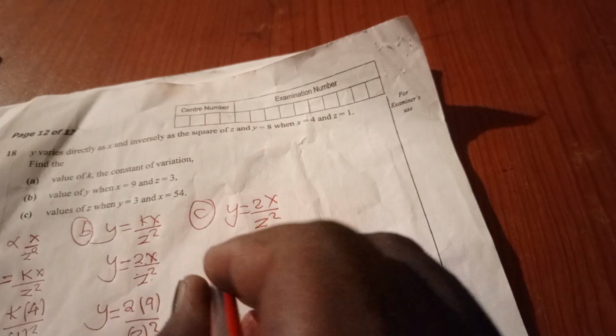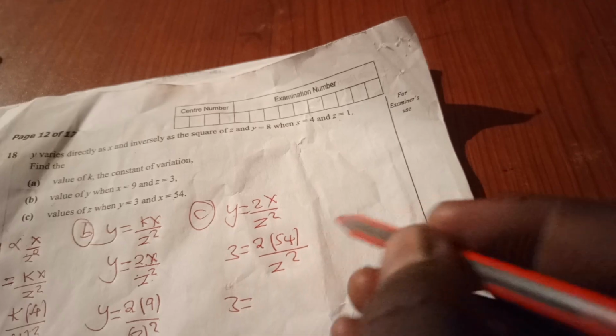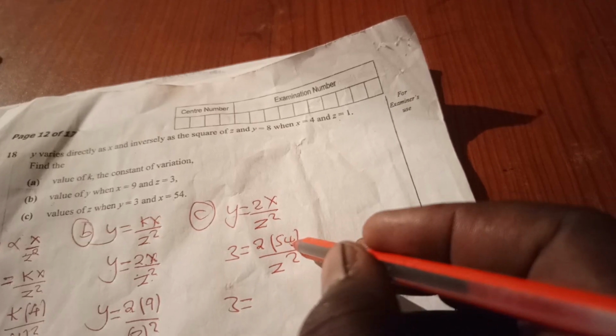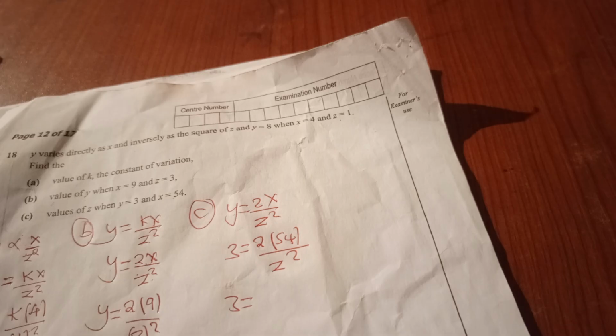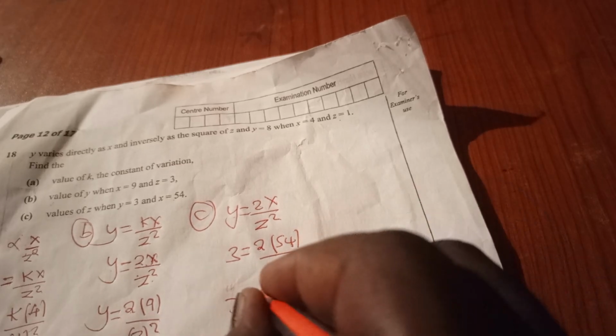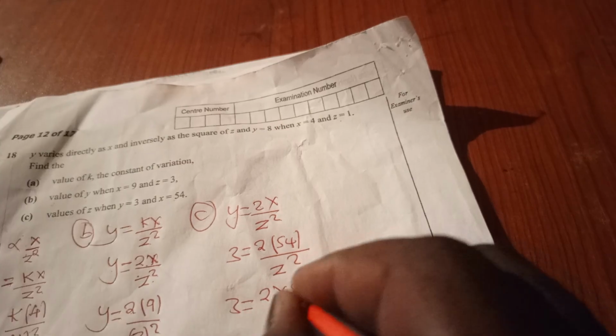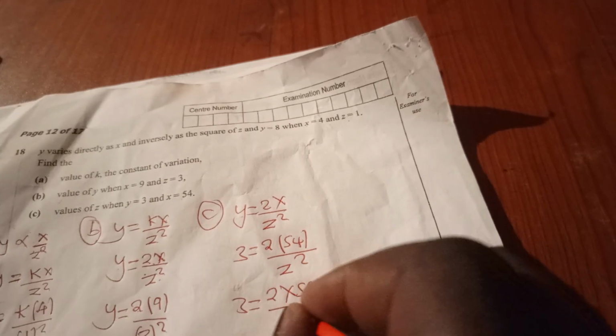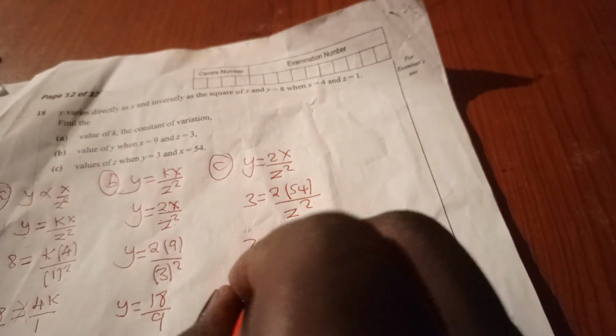From here I'll say 3 is equal to 2 times 54. The best way is to avoid multiplying, because the more you multiply, the bigger the number becomes. So I'll just write 2 times 54, then over z square, then over 1.